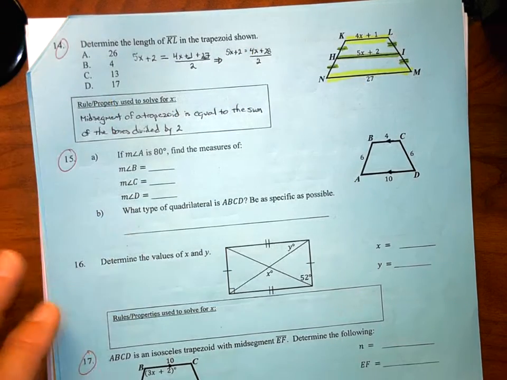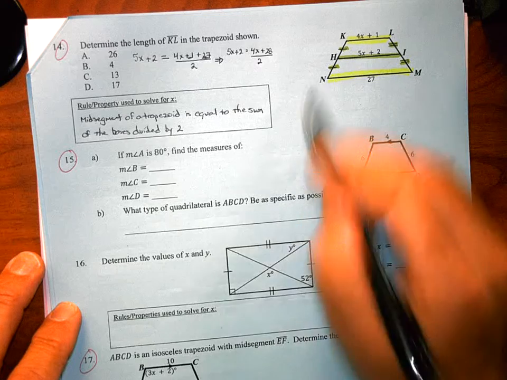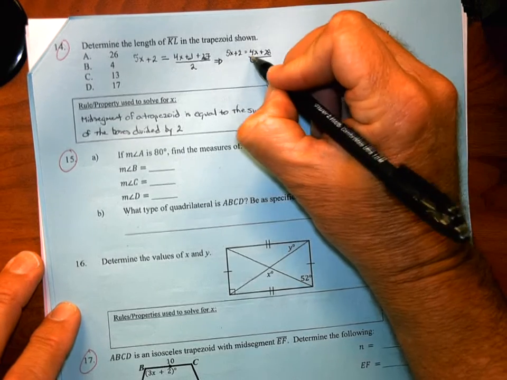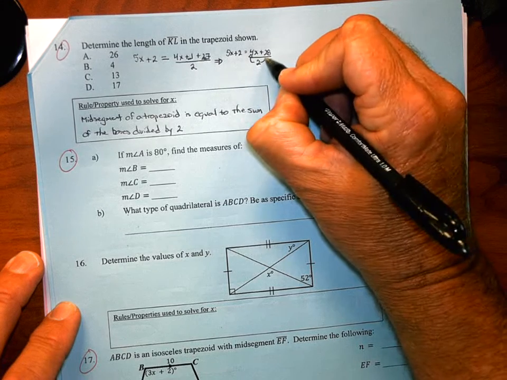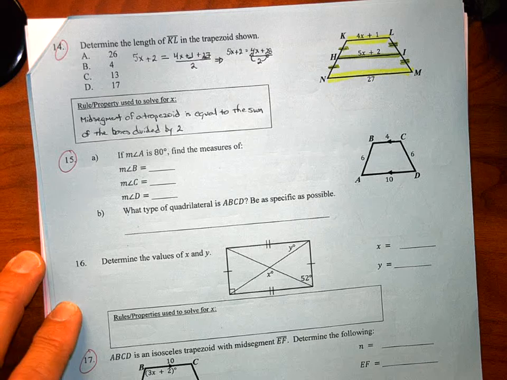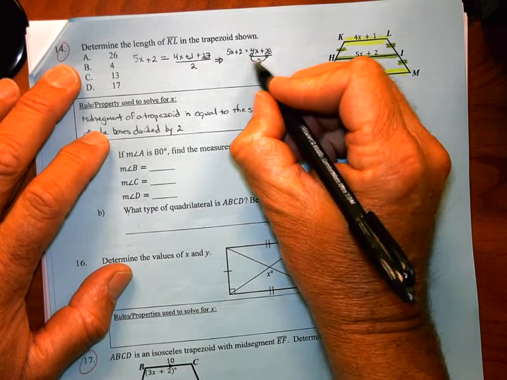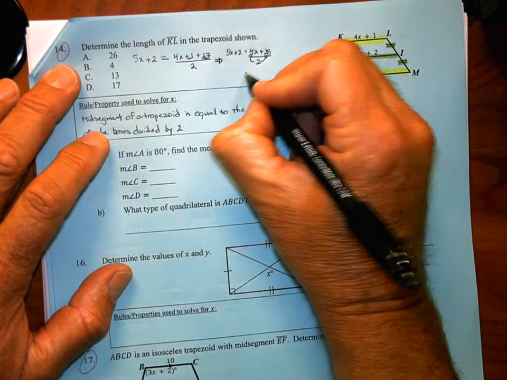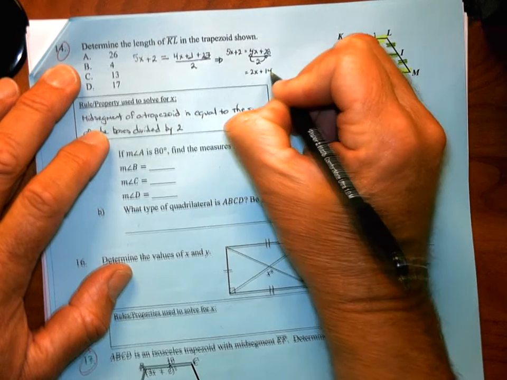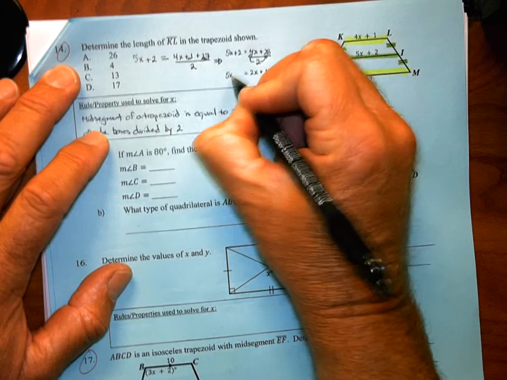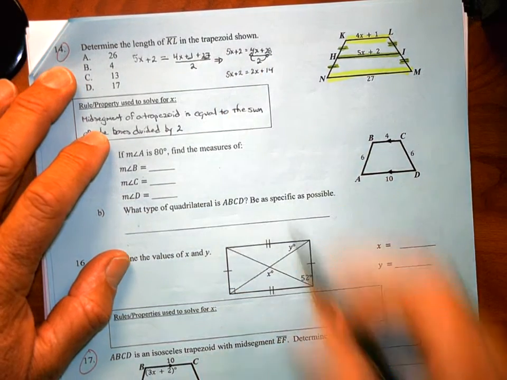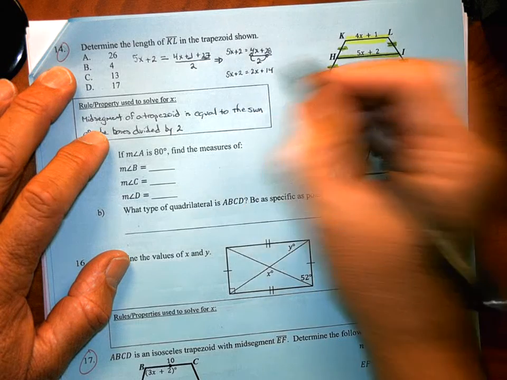Then, as we've talked about in previous problems, since we're dividing by 2, if 2 divides into both of these values, the 4x and the 28, and it divides in evenly, then go ahead and divide. It's your best bet. So notice 2 goes into 4x, that would make that 2x. 2 goes into 28, that would make that 14. So, simplifying the problem, I get 5x plus 2 is equal to 2x plus 14. And I'm going to continue to solve this equation for x.